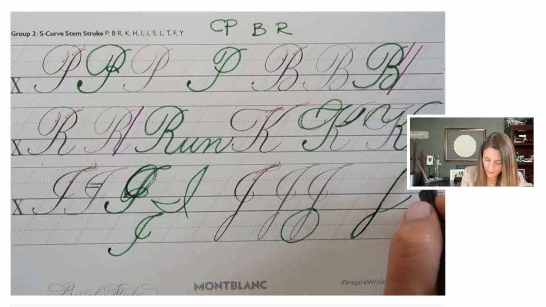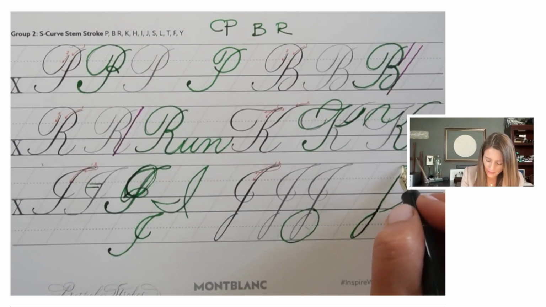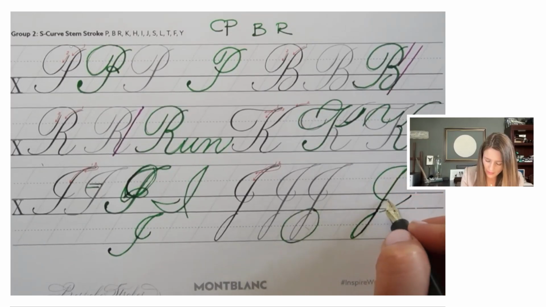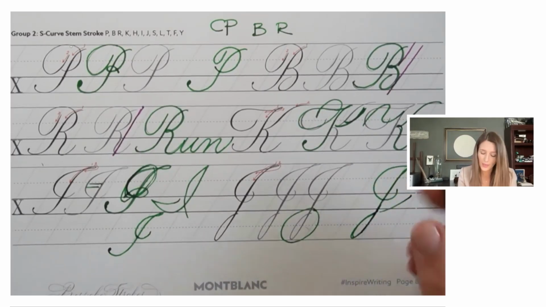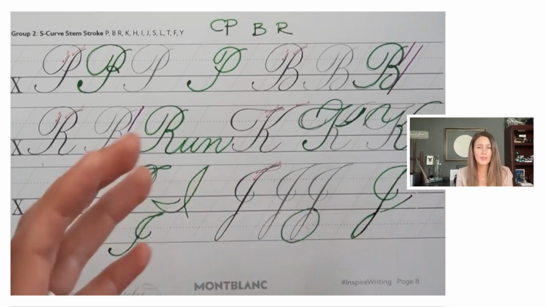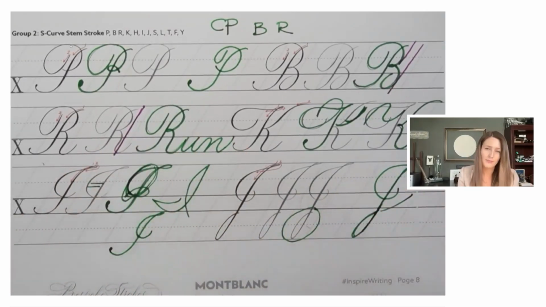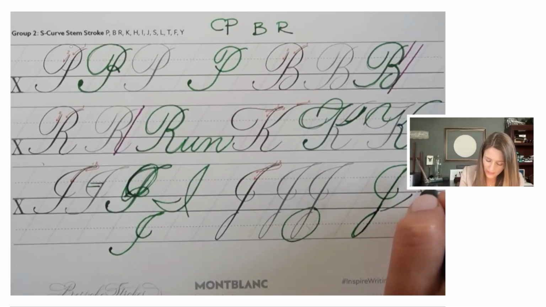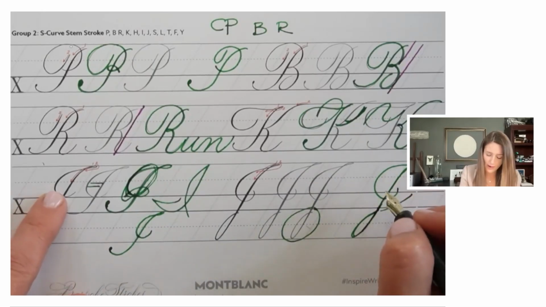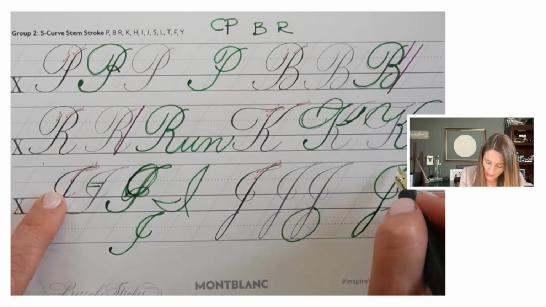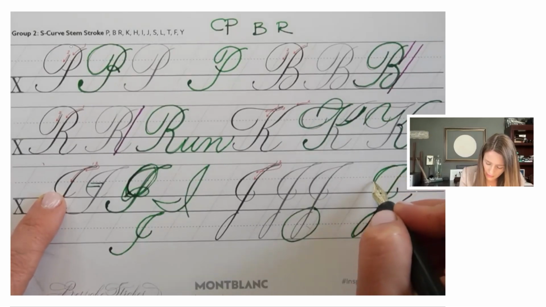Then just like with the I, we're coming back up to the top, adding that little horizontal loop and coming around and up. Keep this big. There are different variations. Some are bigger than others. This, to me, is most elegant. And this, because this is in a downward motion, both for the I and the J, we're going to add that thickening stroke right in here.